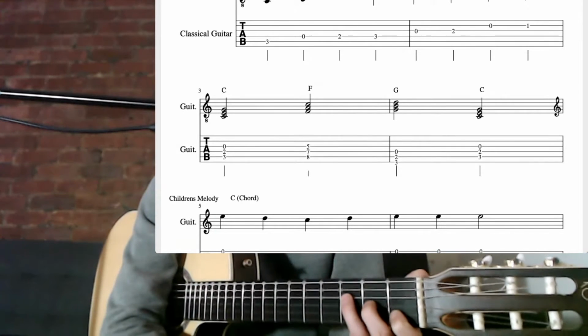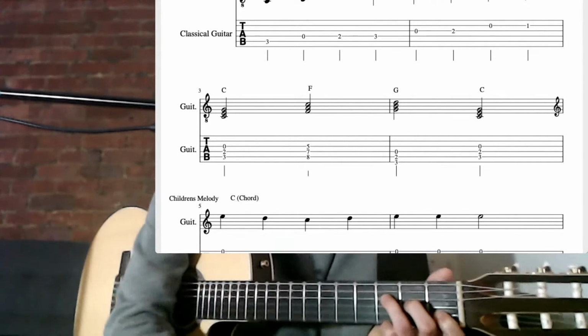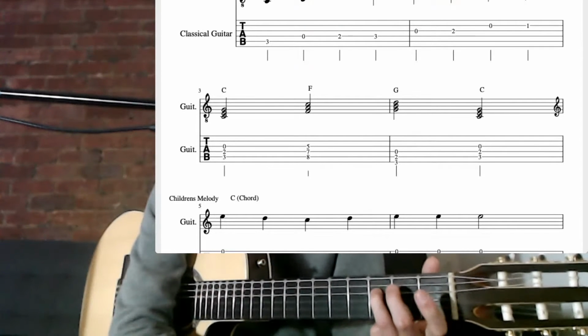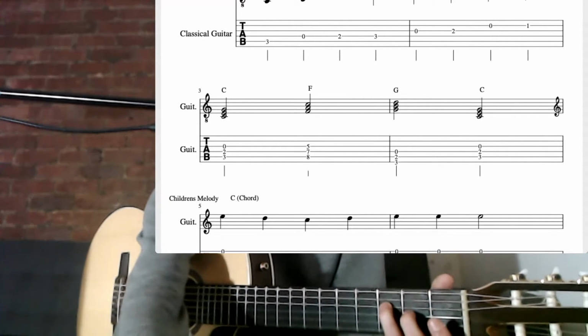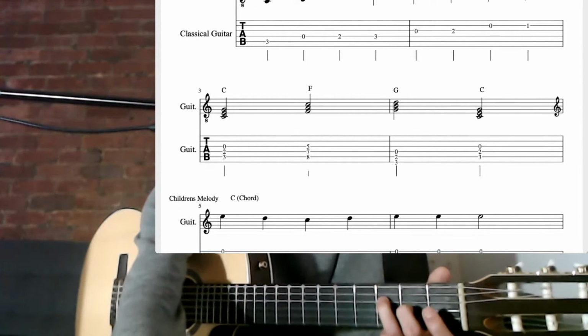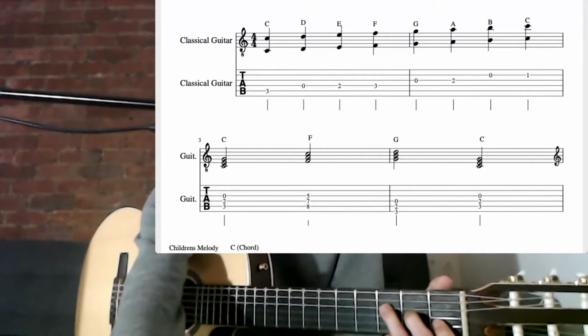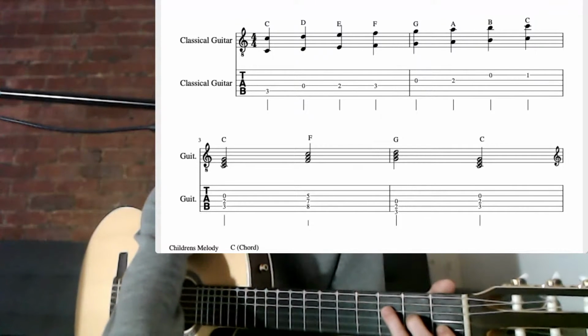Right? So this is our common first position F chord. I'm on the 4th string, playing the note F. I'm on the 3rd string, playing the note A. And I'm on the 2nd string, playing the note C.